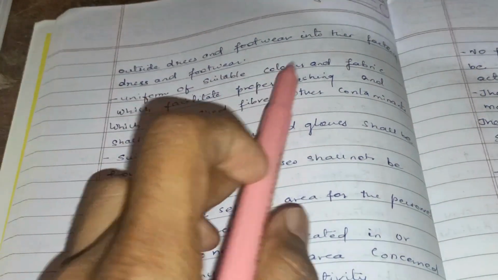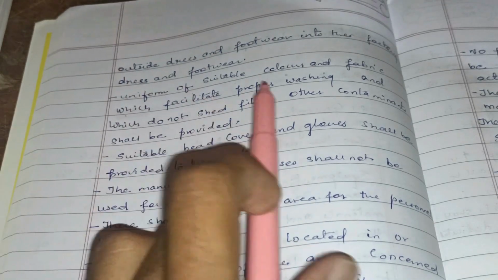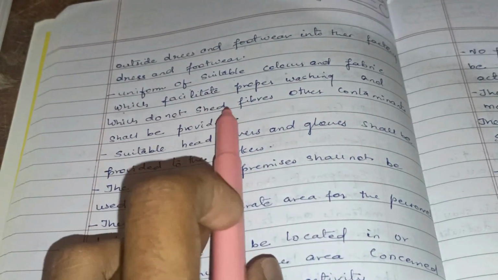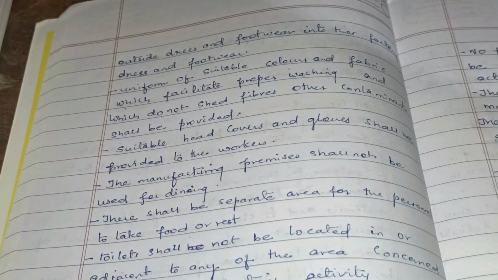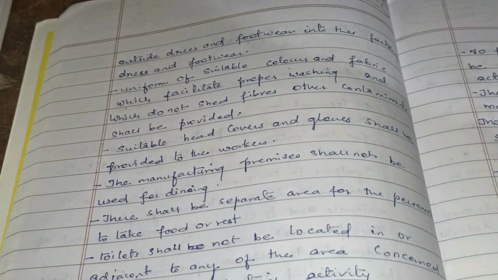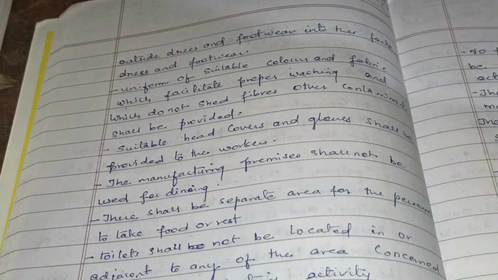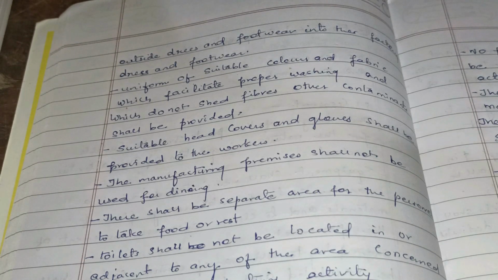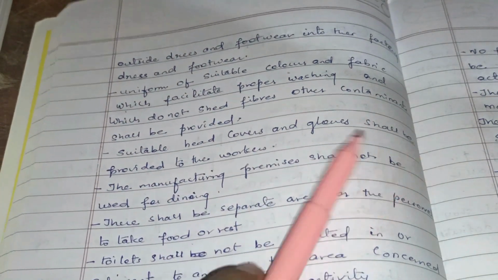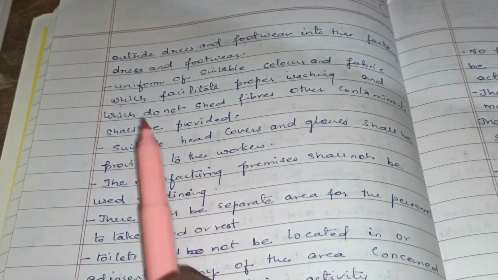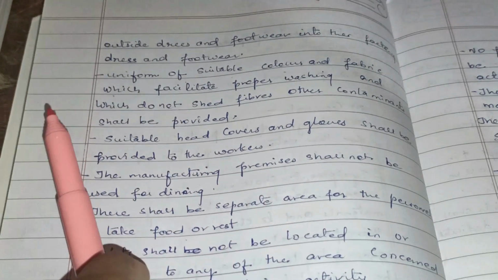Uniforms of suitable colors and fabric which facilitate proper washing and which do not shed fibers or other contaminants shall be provided. Means the uniforms, the clothes which the workers are wearing, should be of suitable colors and fibers which will allow us to keep away the contaminants. Then suitable head covers and gloves should be provided to the workers for their safety.